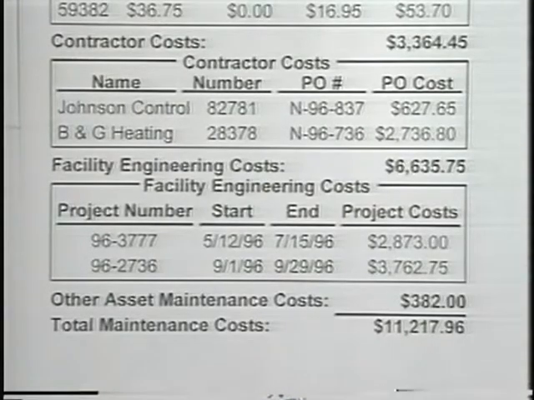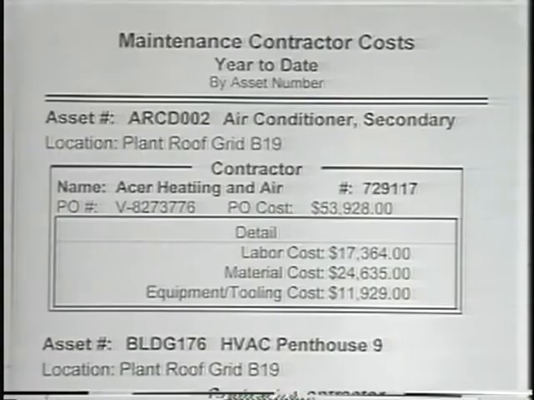Hopefully these examples will provide the type of detail that you and your management may want to develop for your various financial records. Now, the last cost pertaining to page number 4 in the manual is found on page 4-6, and that pertains to maintenance contractor costs.